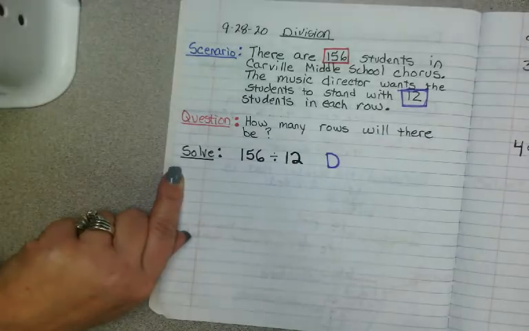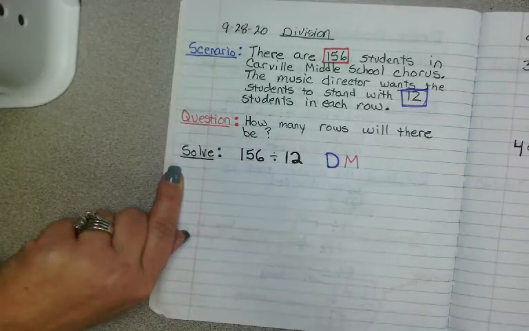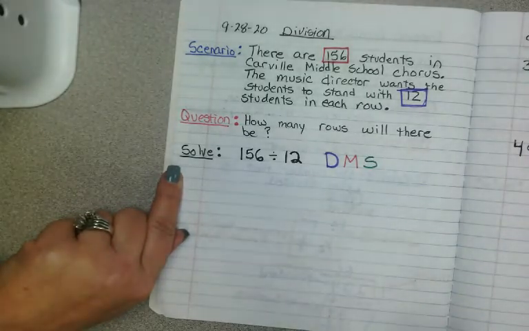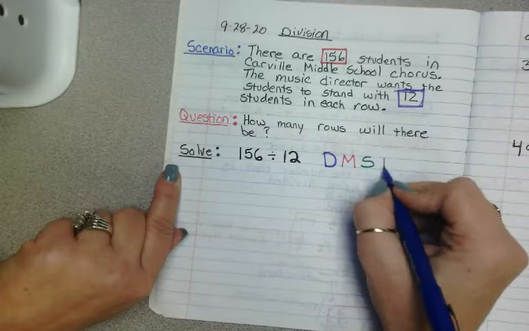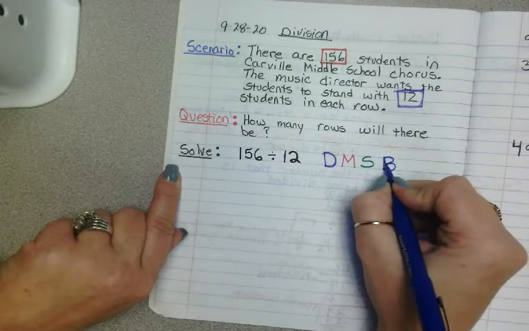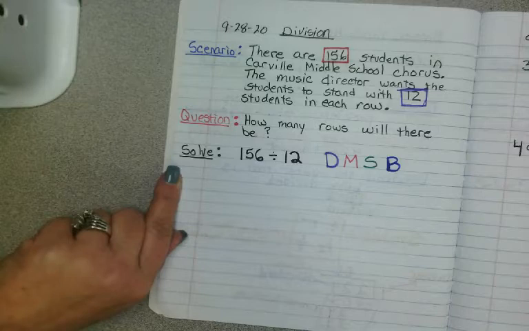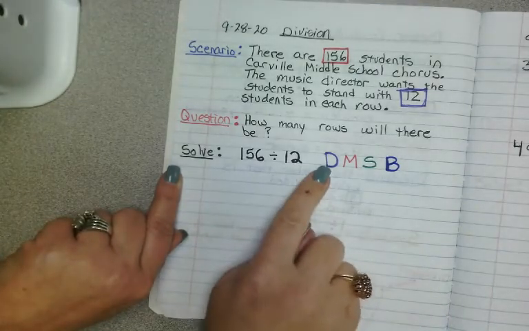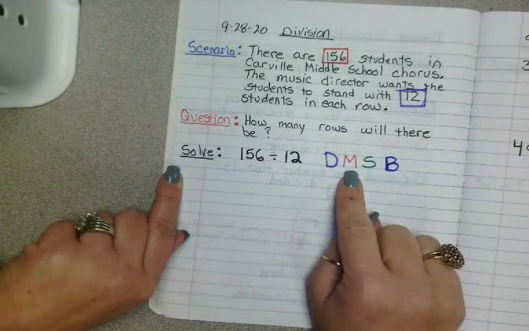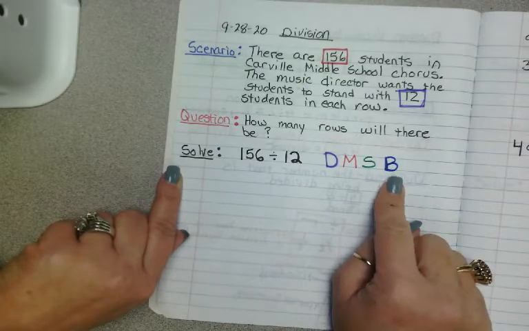Does McDonald's sell burgers? Does McDonald's sell burgers? All right. So the D stands for divide. The M stands for multiply. S stands for subtraction, and B stands for bring down.